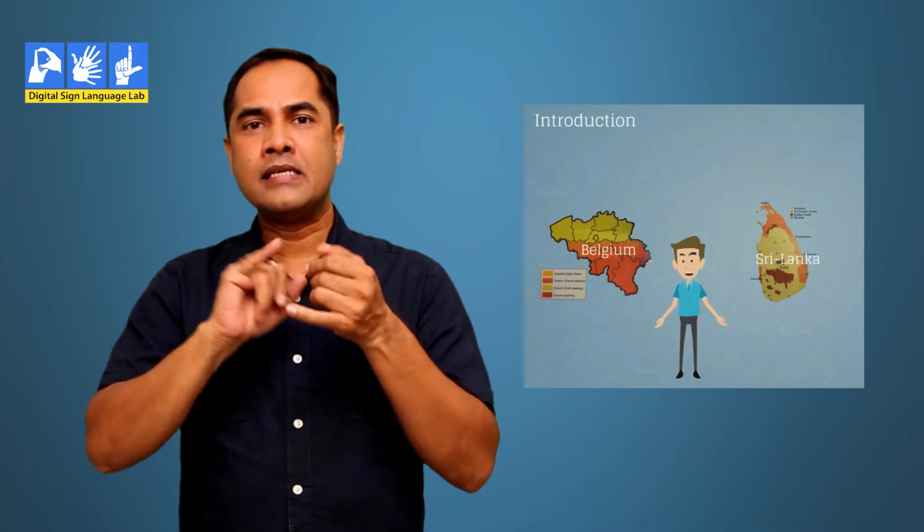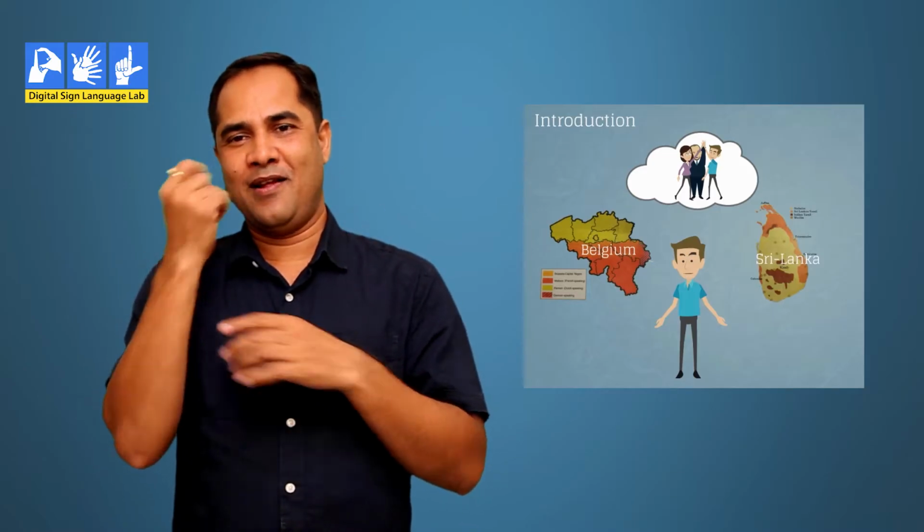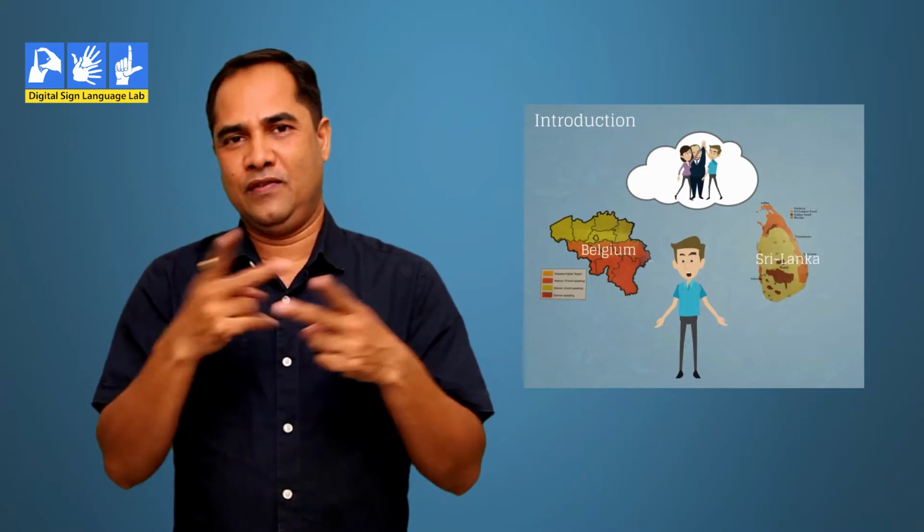I'm going to explain power sharing through two examples. First is Belgium, which is a country in Europe. And the second one is a neighboring country, Sri Lanka. You'll see how they share power in different ways. Both these countries have different majority and minority groups, and they have a different way of dealing with them. You can decide for yourself which one is better.